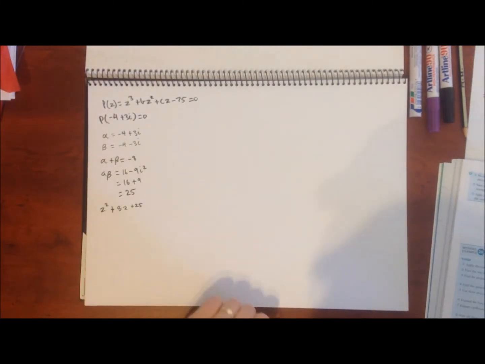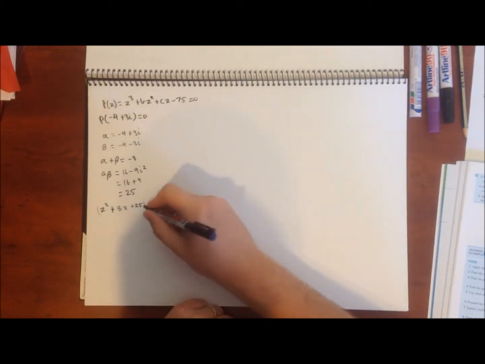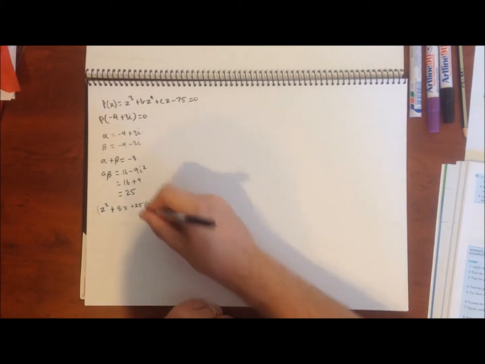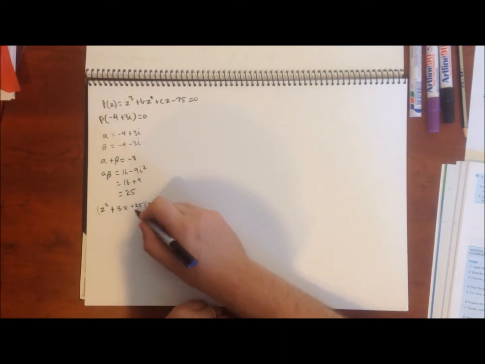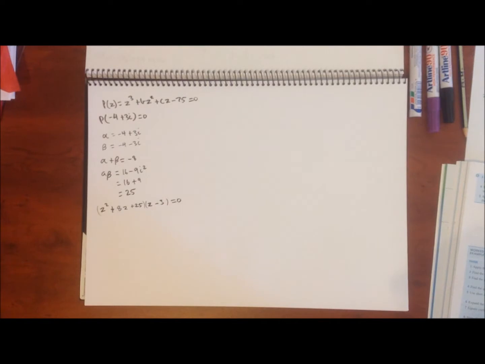No, sorry, we just need to find our other factor for this one. So just think here, well, we know we need another z, that's a given, and our other number, when multiplied by our constant here, has to give -75, so we can see that our other factor has to be z minus 3 for this one.